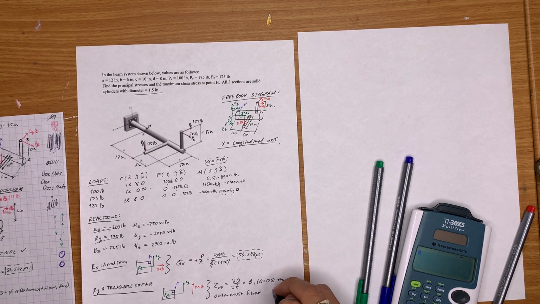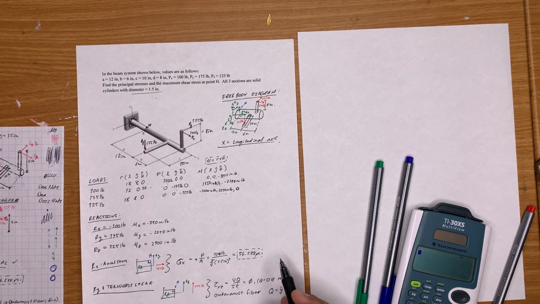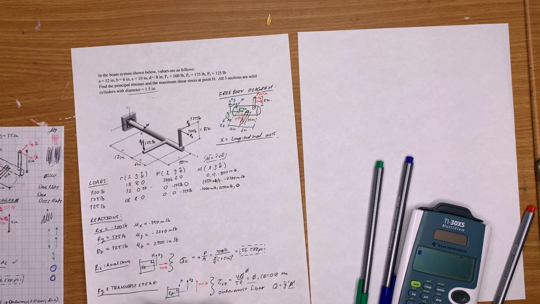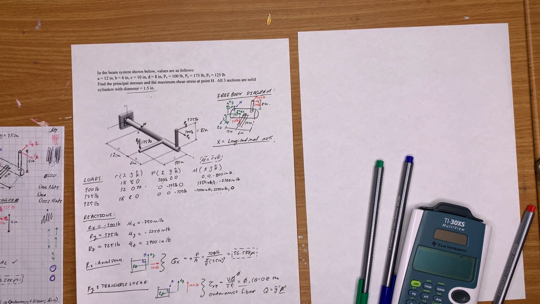That is because Q is equal to Y bar prime times A prime. We'll see this later on. A prime is the area past the cut, or past the point of interest. And if you notice, this is on the outermost fiber, so there is no area past the point of interest. A prime would go to 0, Q would go to 0, making it equal 0. So RY does not cause any transverse shear.